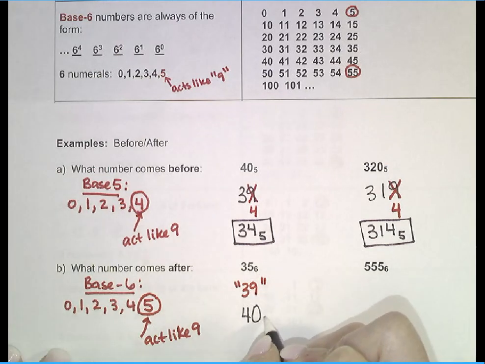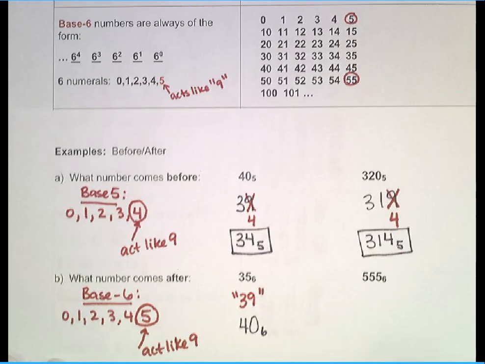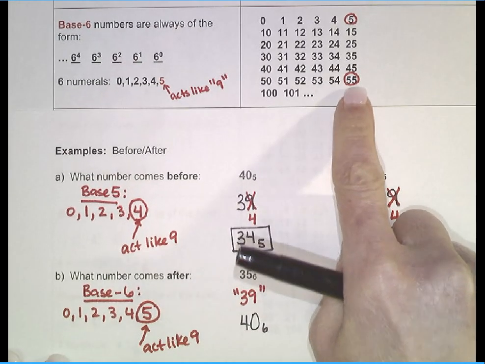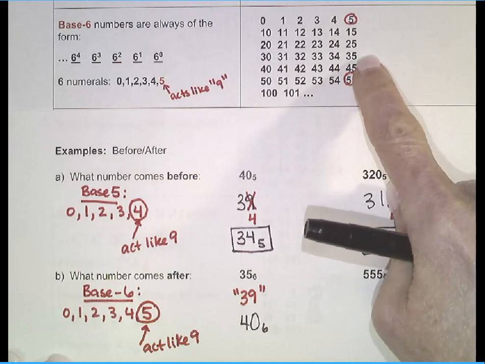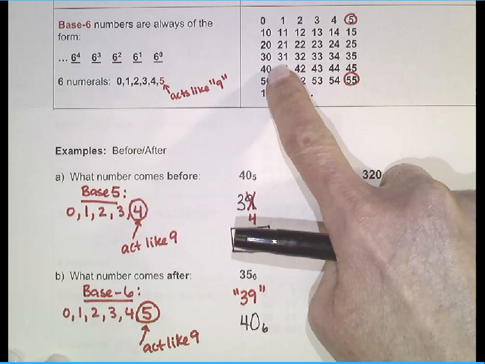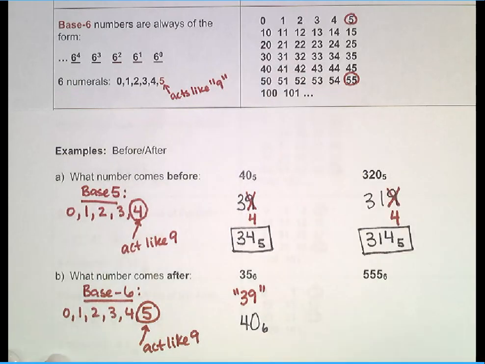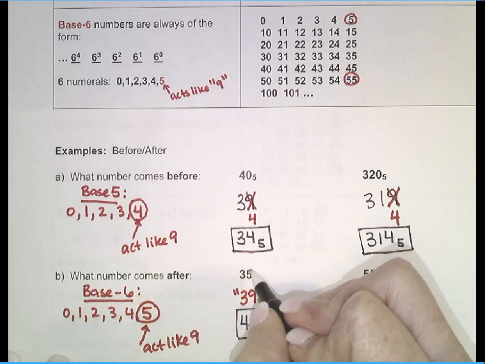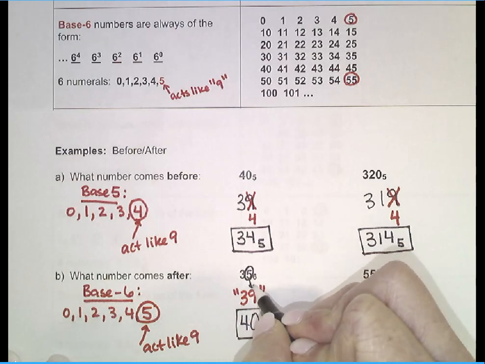And 40 base 6, let's see if we can see this one. Here's 35, right? 35, sorry, I should call it 35. What comes after? 40. This one you can see in the chart. But I want you to understand why. It rolls. That 5 acts like a 9, and so it's going to roll.